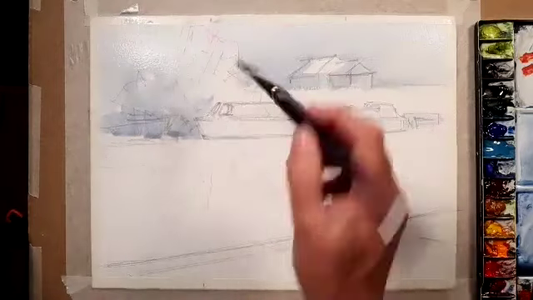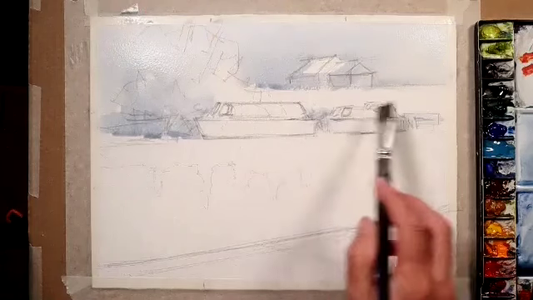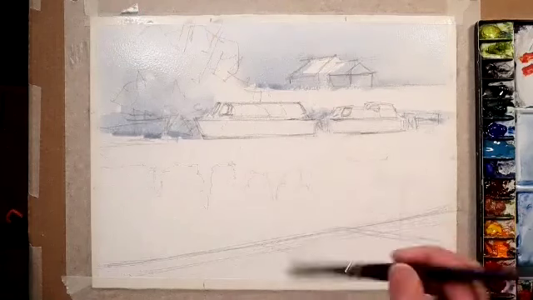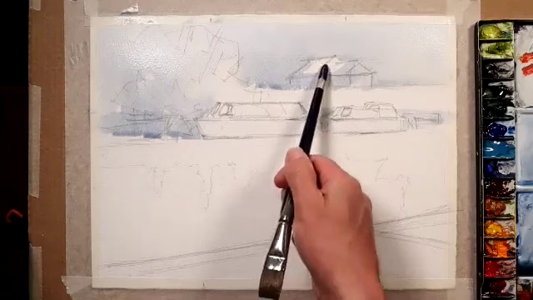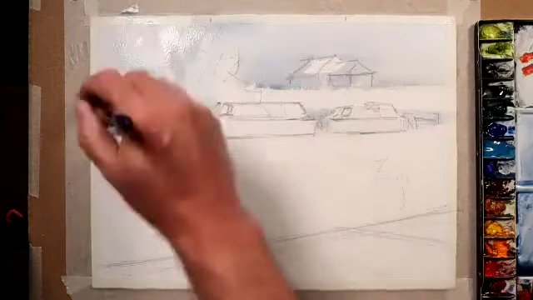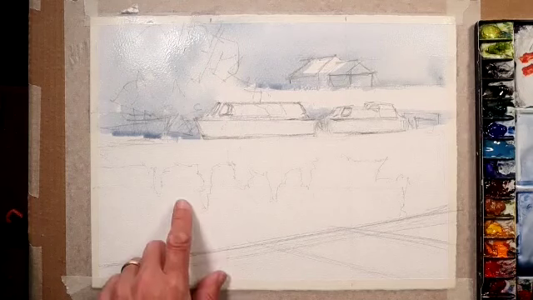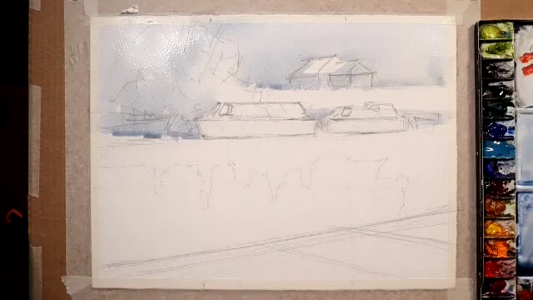So I'm staying out of my vessels, my little barges for the moment, okay? And I'm staying out of the field. I've left a little bit of white on the roofs of the house. Everything else has had this sort of slightly grayed down ultramarine blue. Now, I want you to stay out of, remember we said about the reflections.